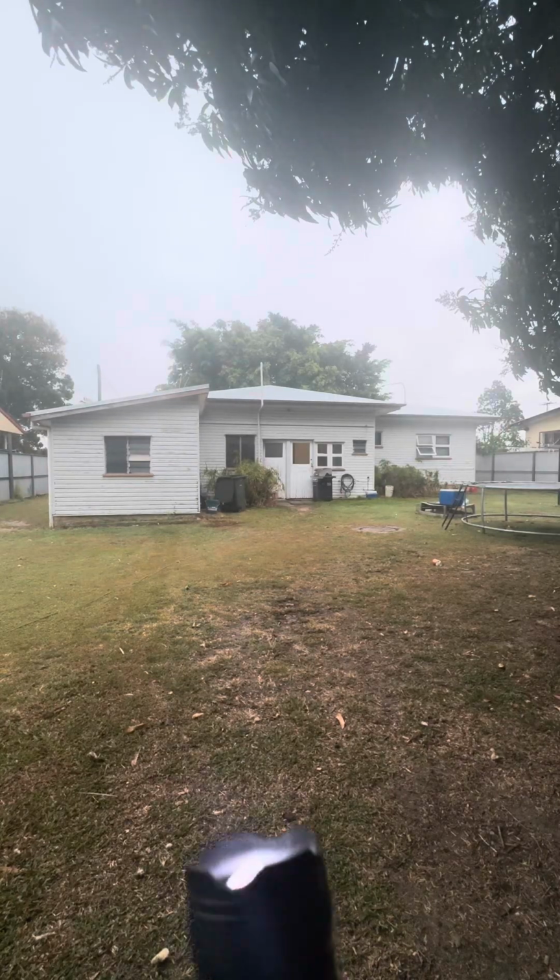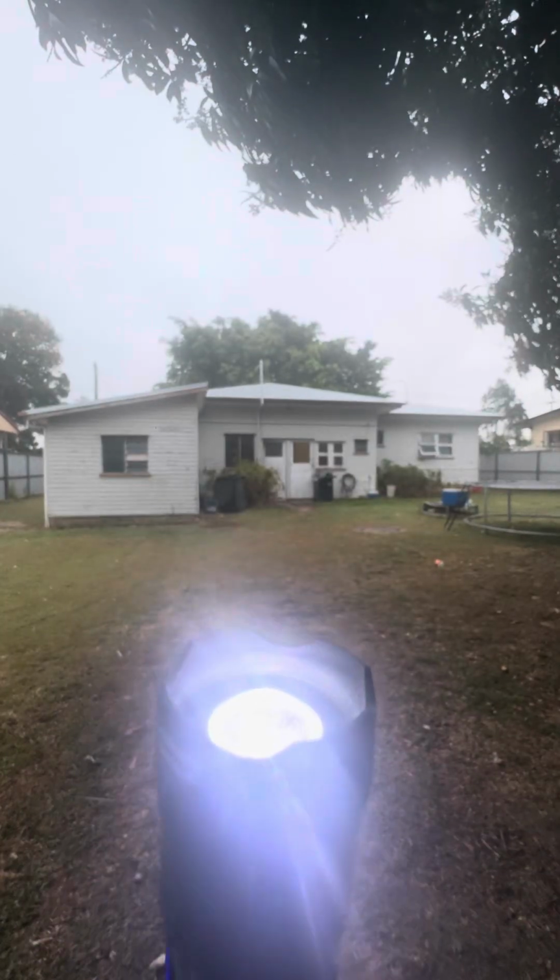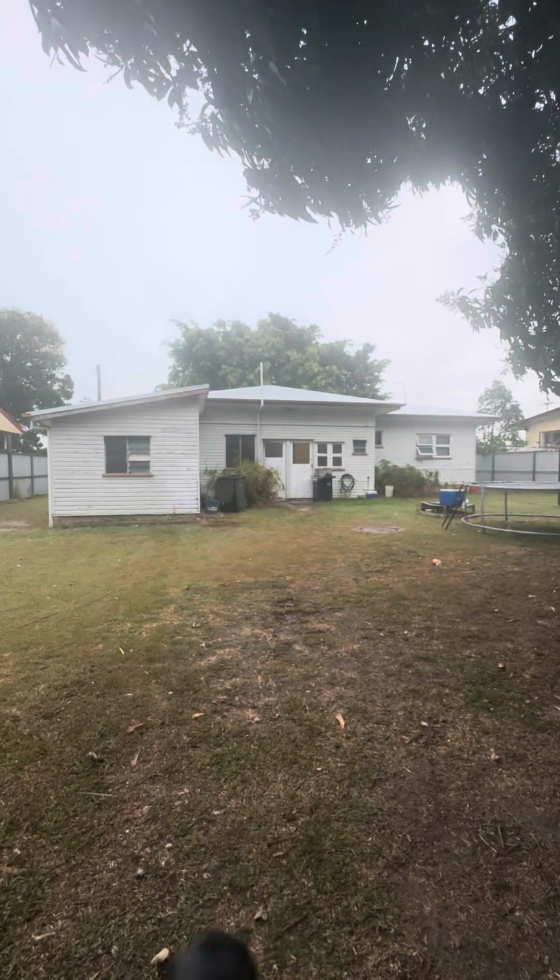But the bulb in this is 3 millimeters. A 3 millimeter bulb, the distance that we would be from that side of the house is 3 millimeters times 108, which is 32.4 centimeters. That is the equivalent.